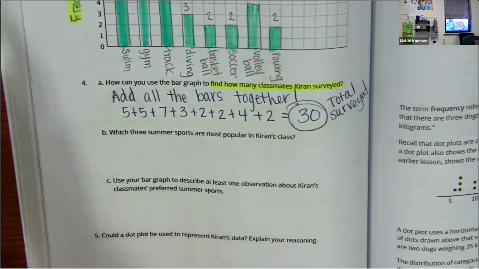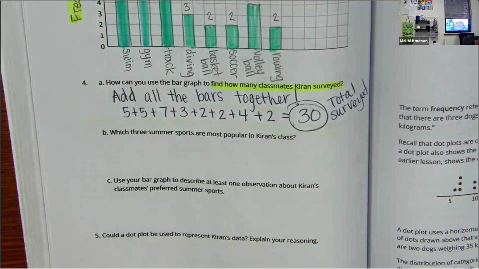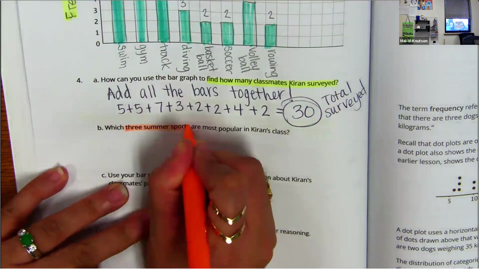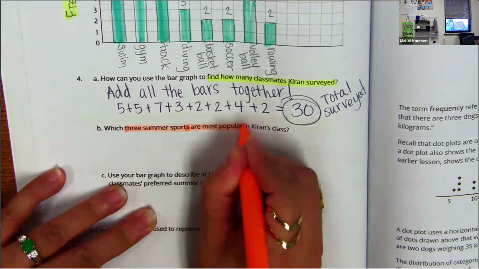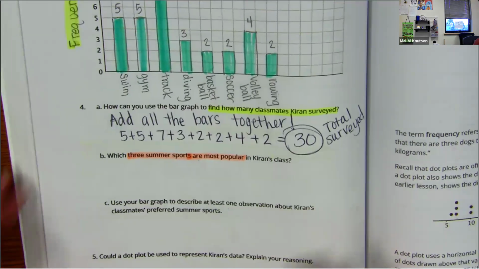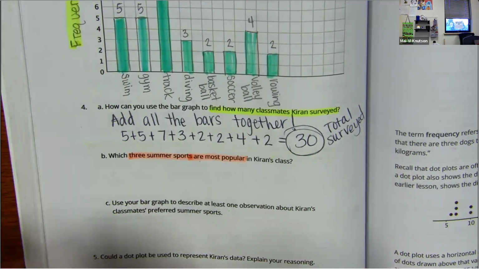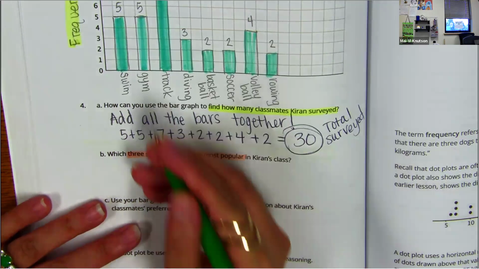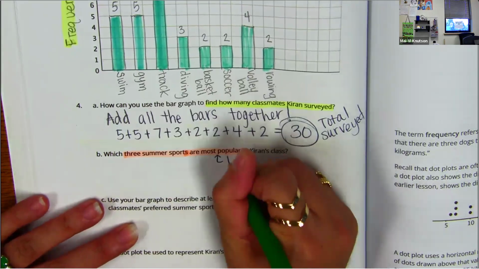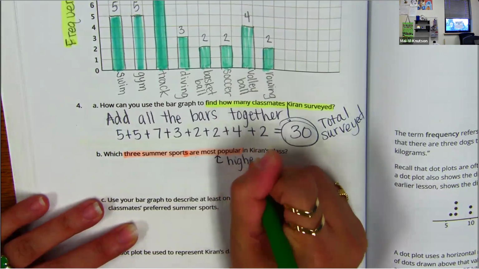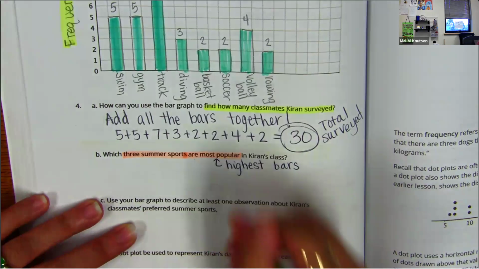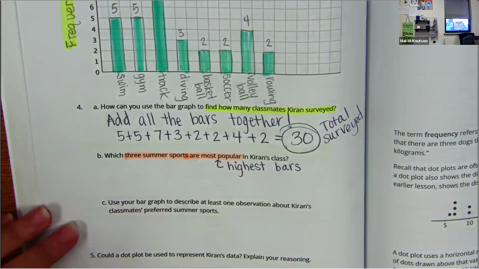Which of these summer sports, which of the 3 summer sports are the most popular in Kieran's class? So let's see. Well, it would be the bars that are the highest, right? If we're looking for something that's the most popular, we want the bars to be the highest. And we want the top 3 in this case.